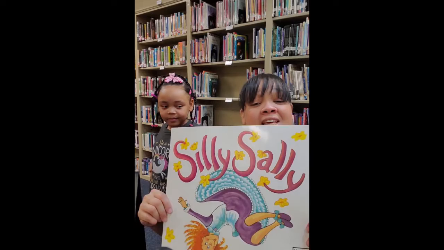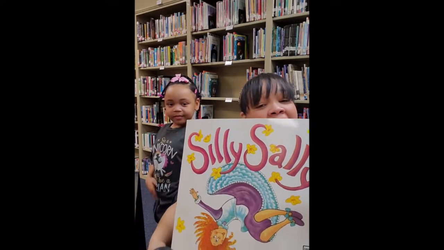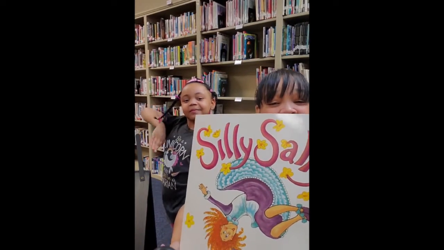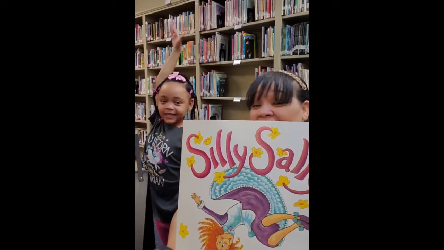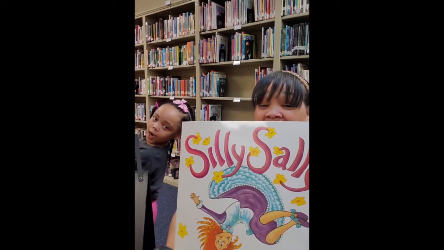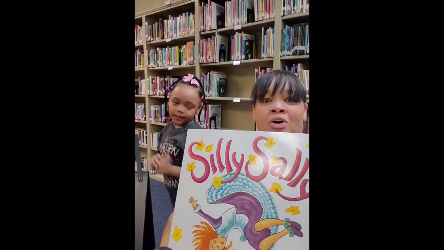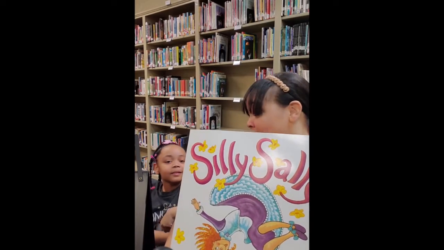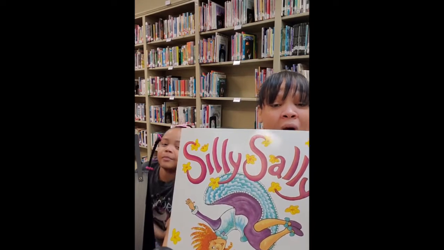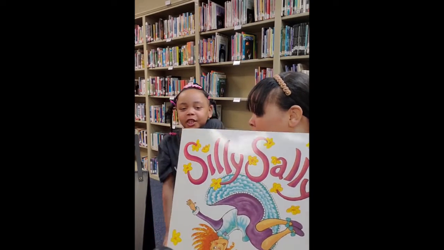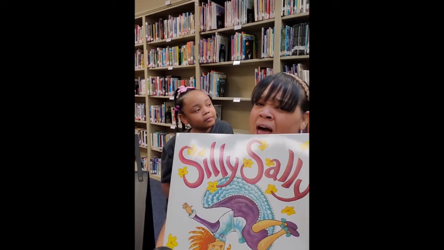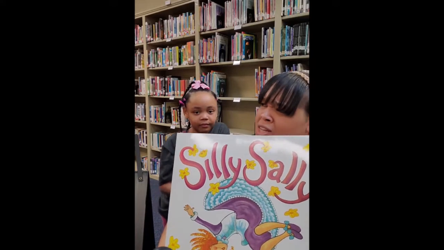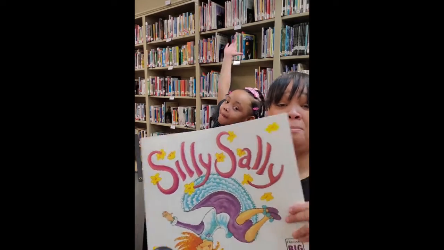So, what do you see on the front cover of Silly Sally? What is she doing? She's walking backwards. Is that what she did throughout the whole story? She walked backwards throughout the whole story. I thought she did more things. She did a whole lot more things, but the main thing that she did was walk backwards.